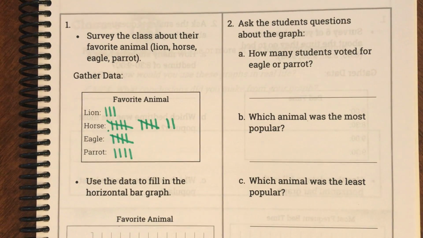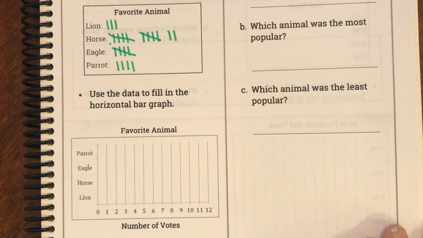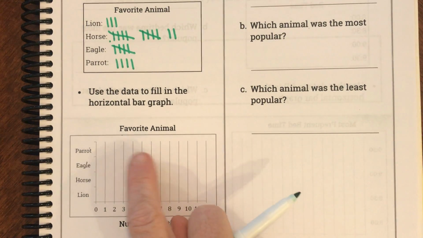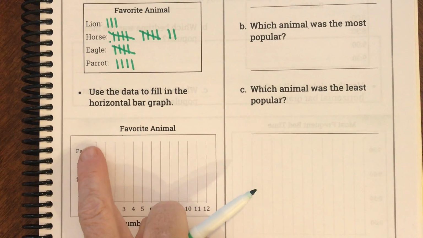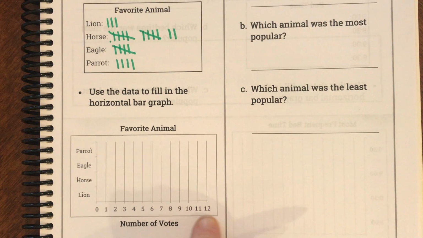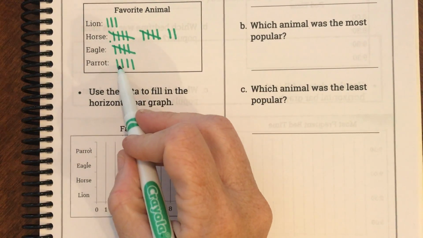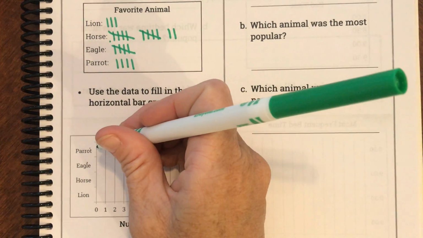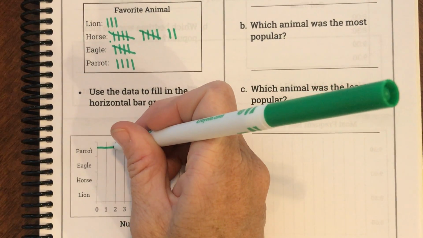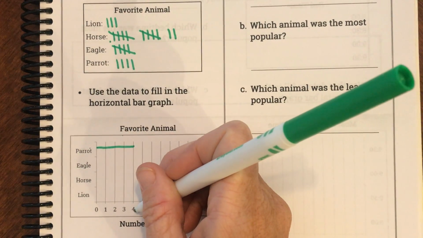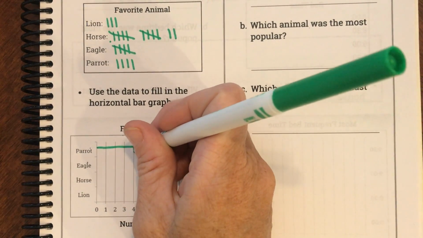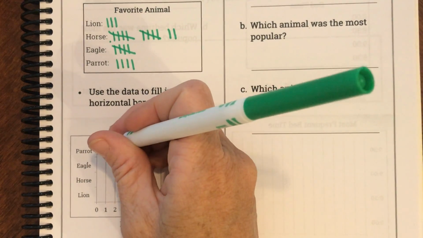Okay, so now that we have our data, we can fill in our bar graph. And again, our bar graph was already made for us. We have a title, we have our categories, and we have our scale. This time though, we're going to draw a horizontal bar graph. So our first one is parrot. We could do that. 1, 2, 3, 4. So when I draw my bar, I need to go from my parrot and I need to stop where the 4 is. So see where the 4 is? Our bar needs to stop there. And then we could color it in.